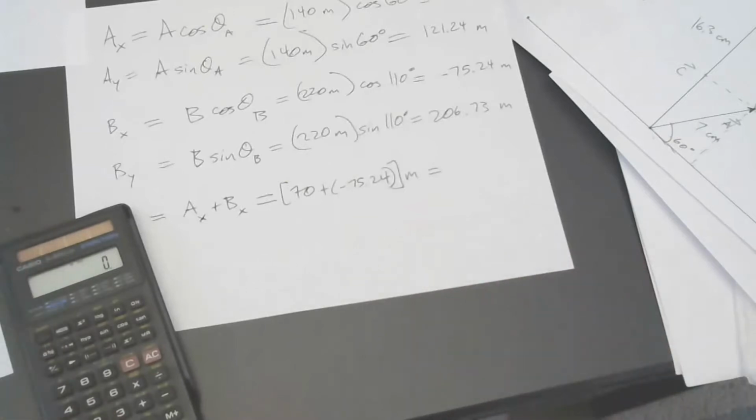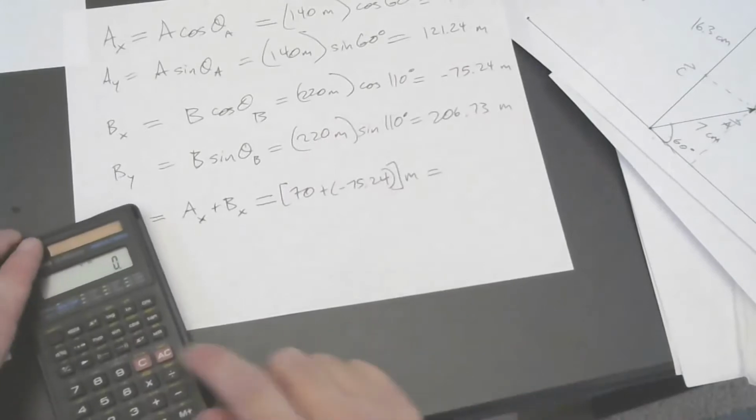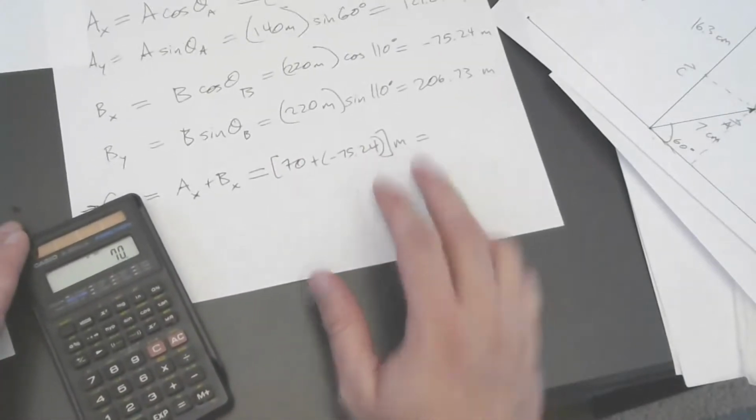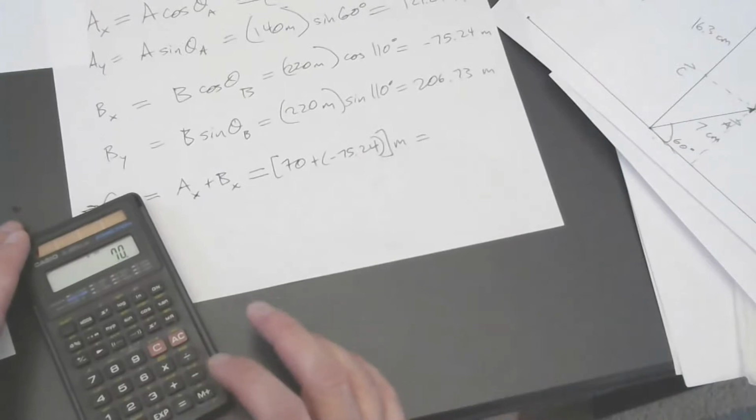I'm trying to be didactic here, but when you're doing this on your own, you probably aren't going to write all the units. It's not necessary. If you were turning something in for a lab report, you would want to include units. And on your exam, you would want to include units, especially at the end. At least at the end, maybe not throughout the calculation.